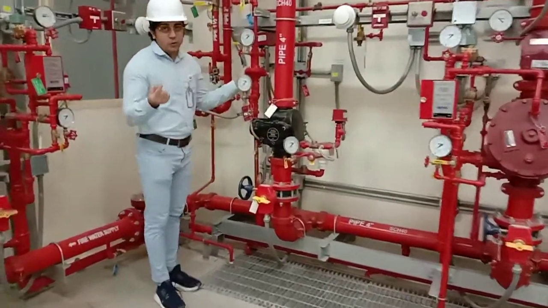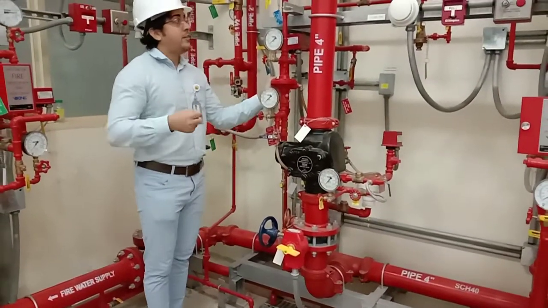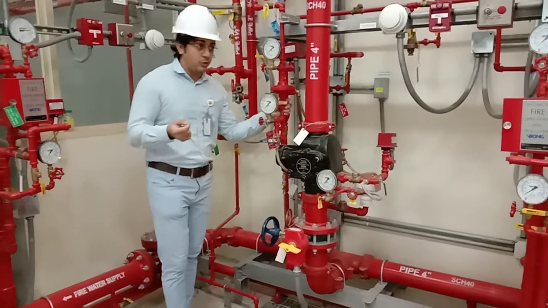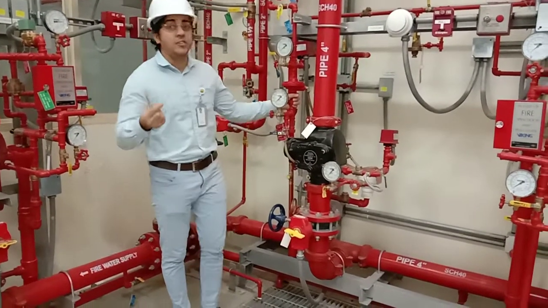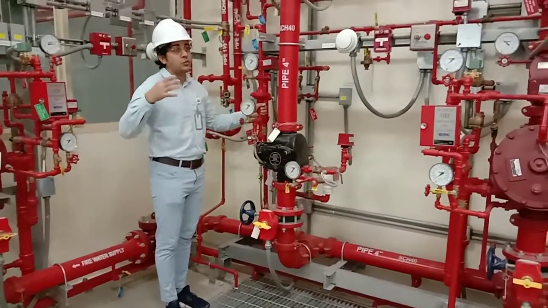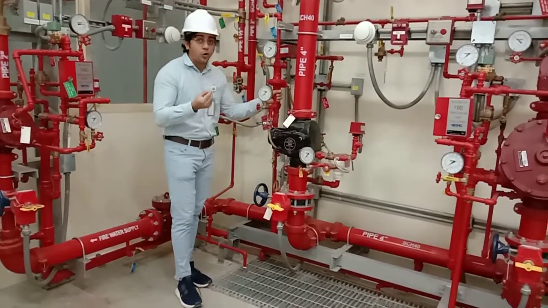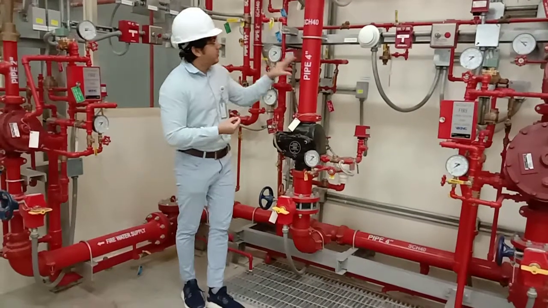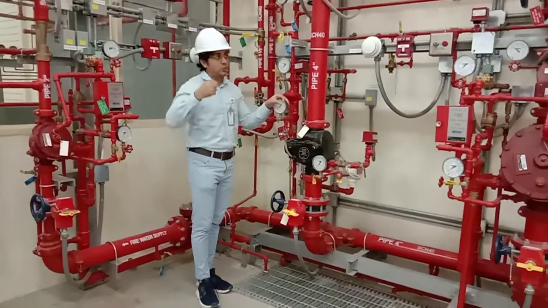Then we have the deluge valve. The meaning of deluge is flood. This is used for high hazard fire, highly combustible materials or high fire storage, where we have chances of heat, and the fire growth is so exponential that the normal closed head sprinkler will not work. In these deluge sprinklers, there is no bulb, so they are always open sprinklers.